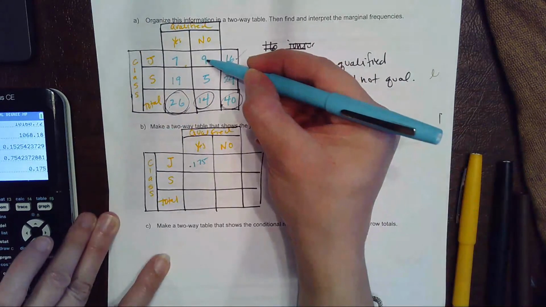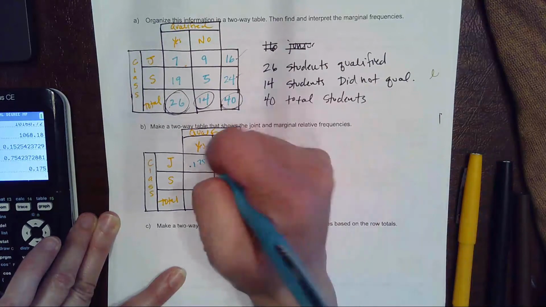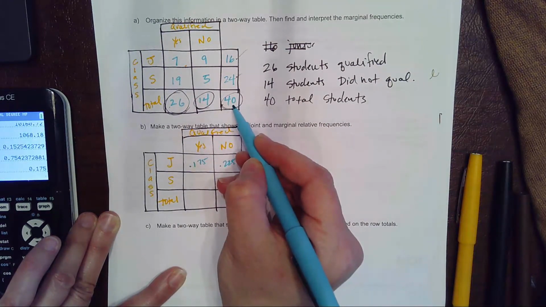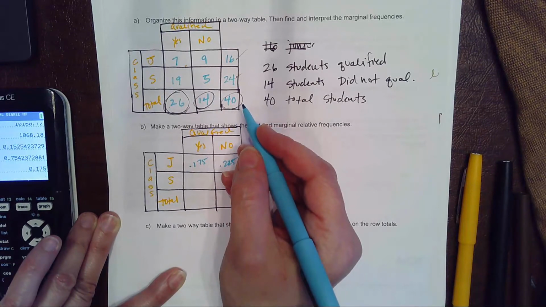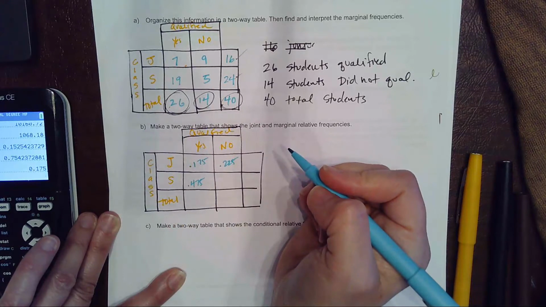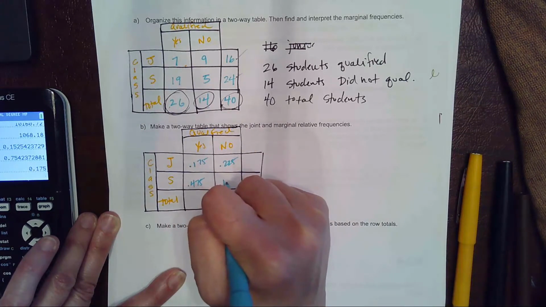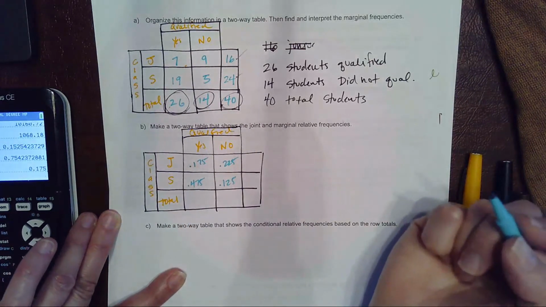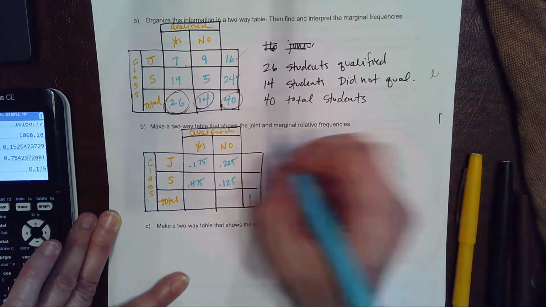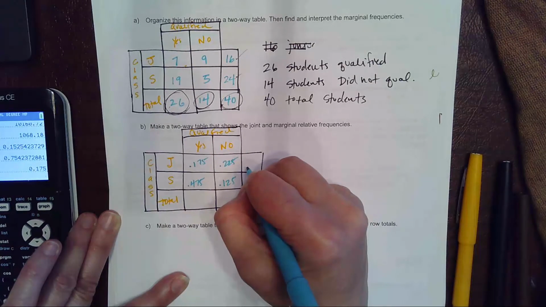So you can do 9 out of 40 and get 0.225. You can do 19 out of 40, again those joint frequencies, and get 0.475, and then 5 out of 40 and get 0.125. Remember, the total should be at least close to 1, but rounding will cause a little bit of a difference.